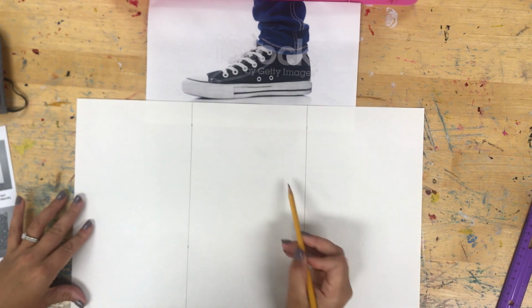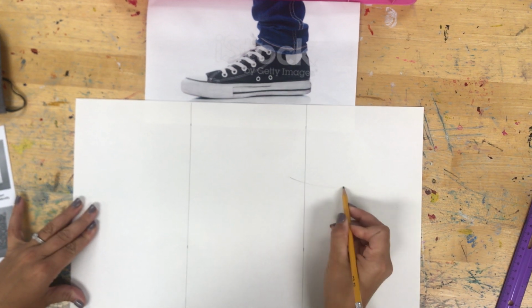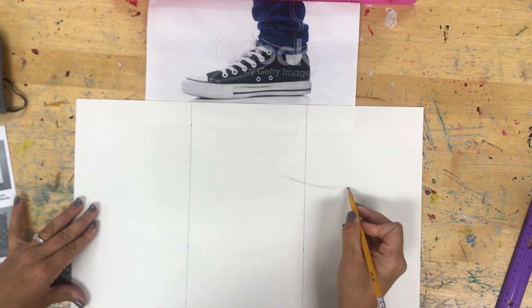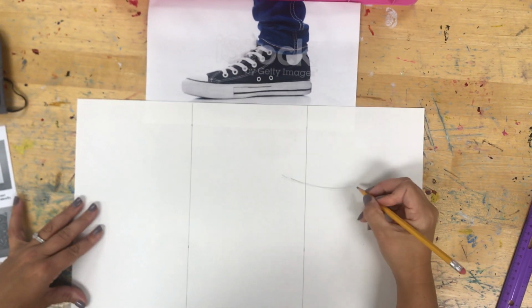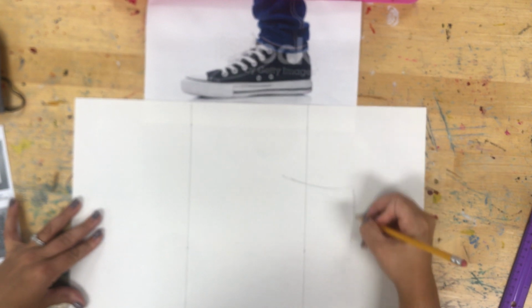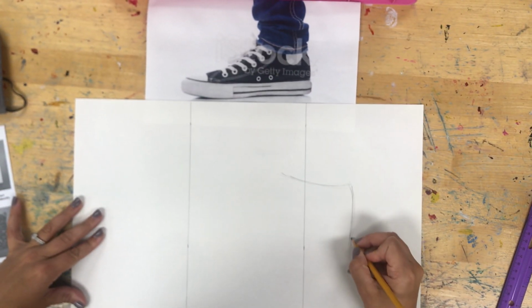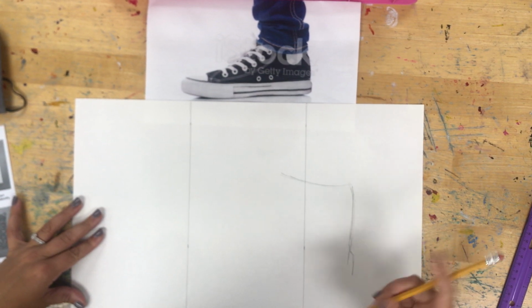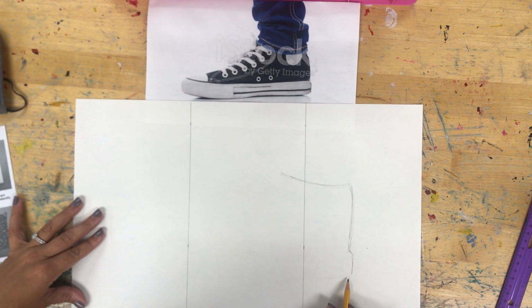Okay, so I'm going to start and I'm going to draw a good portion of my shoe here, like the top where your foot goes in. That's going to kind of cover between the 2nd and 3rd section. Okay, and now notice how light I'm keeping my lines right now. I'm not really going too dark, because I can always go back and erase these lines. I'm doing nice, sketchy lines, really light.